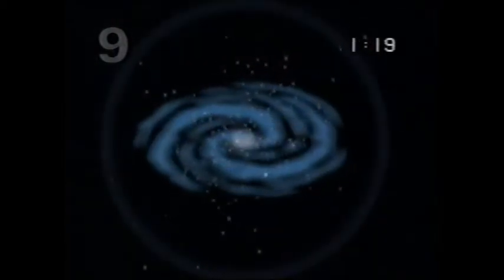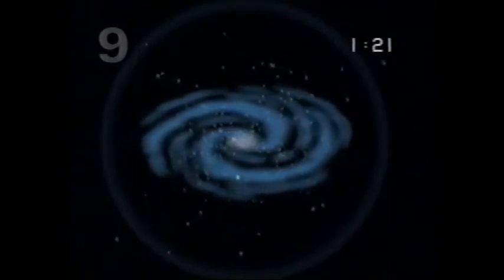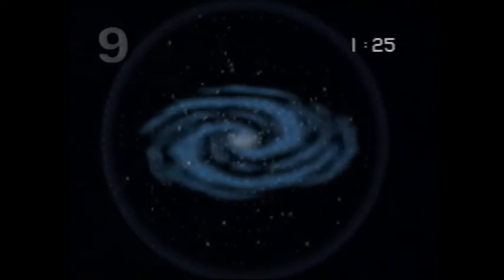Here's another galaxy. Again, the colours show that it's rotating. And here's a third example. All spiral galaxies that have been measured show essentially the same pattern of rotation, the same rotation curve.